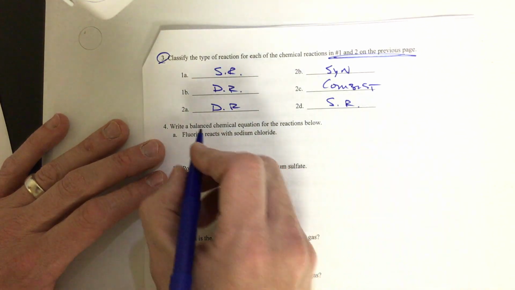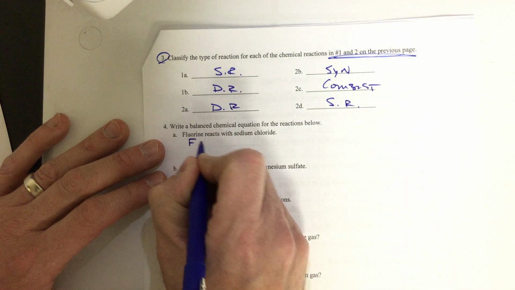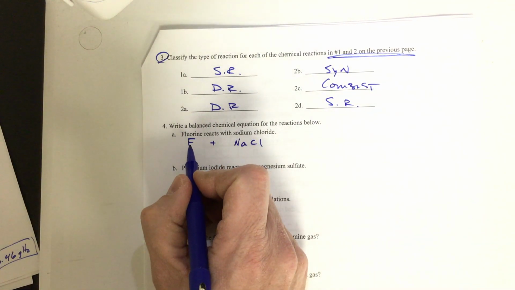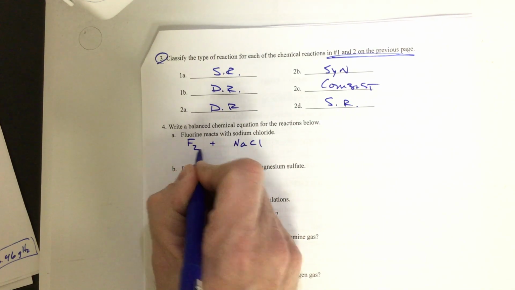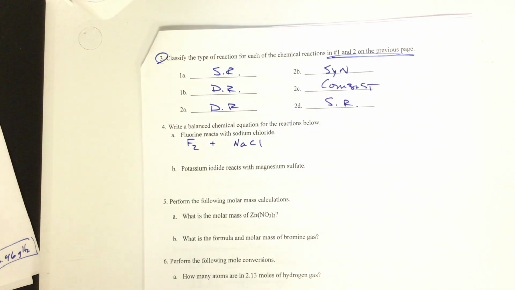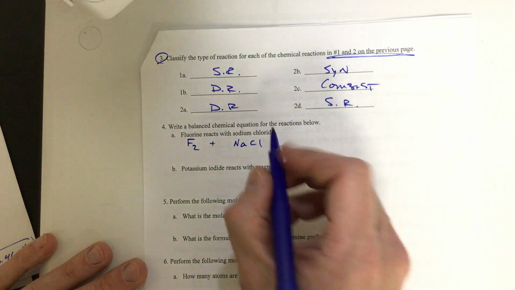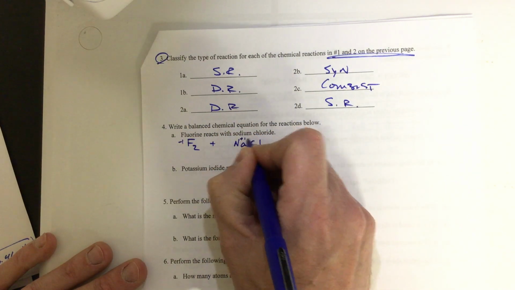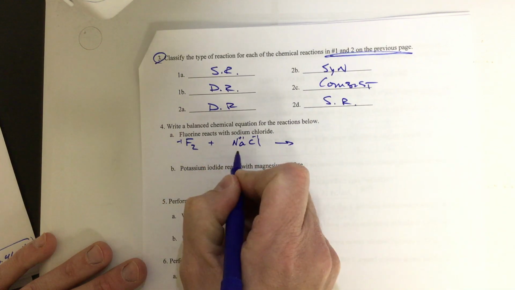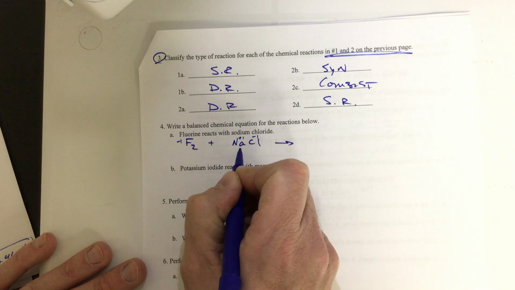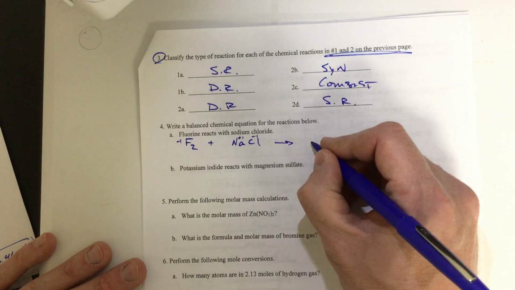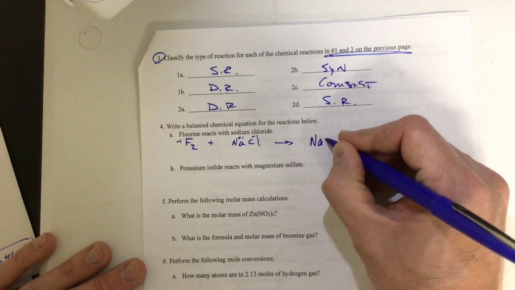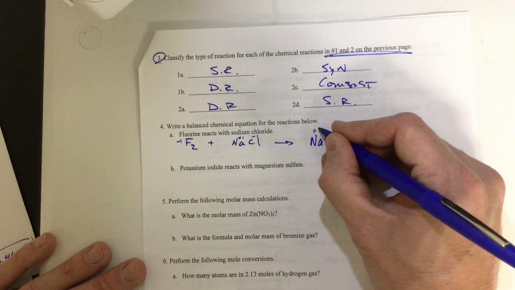Write a balanced equation for the reactions below. Fluorine reacts with sodium chloride. So I have fluorine plus sodium chloride. Now I have to double check. Fluorine is a Hunkelbrief, a diatomic molecule. I have to make sure I put F2 plus NaCl. That fluorine is a -1, and this is a positive 1, -1. So that negative is going to want to swap in and replace that other negative. So it's going to become NaF, with a plus 1, -1.